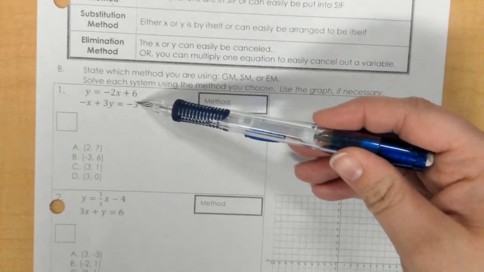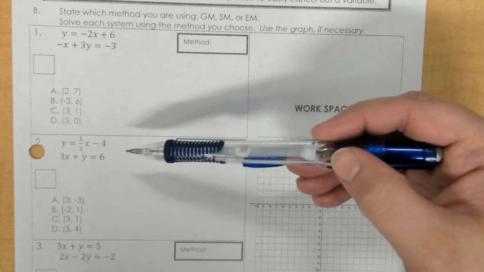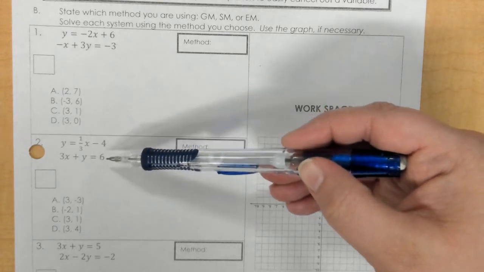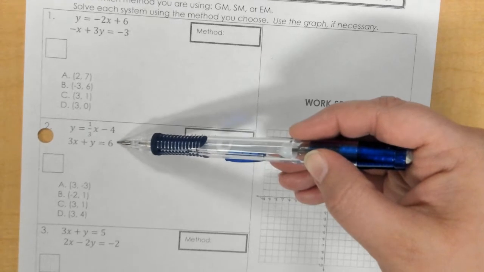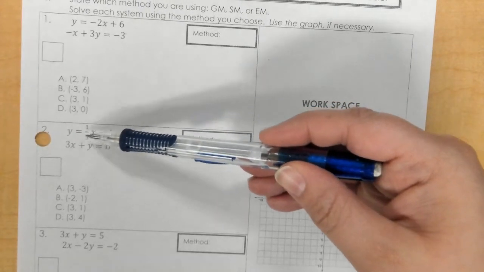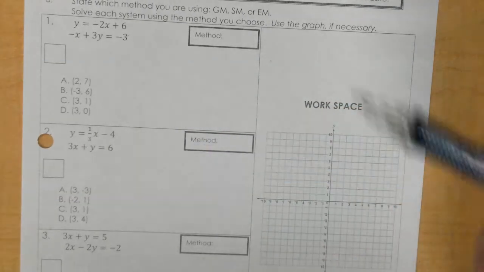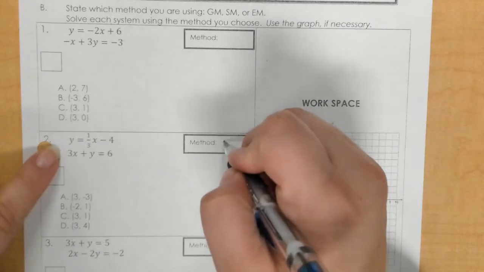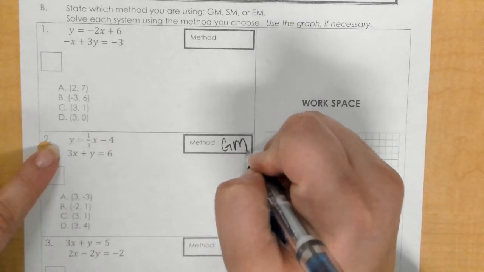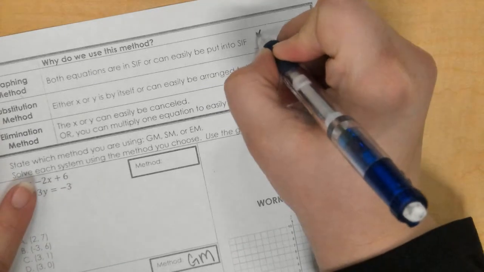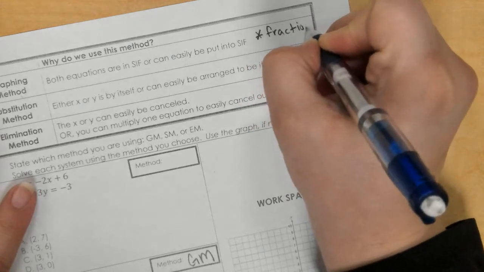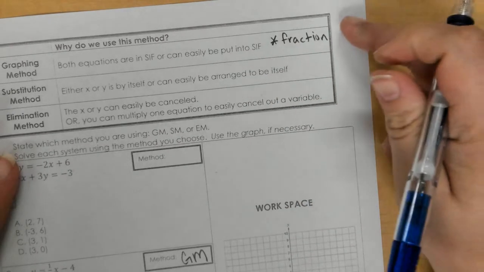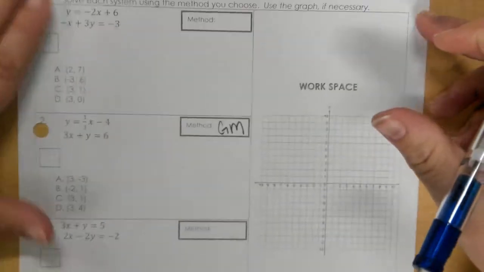So that's a possibility. Number two, we have slope-intercept form, and we can get the y by itself here pretty easily by subtracting 3. Plus it has that fraction. The fraction's the dead giveaway. So we're going to definitely use the graphing method because we have that fraction. So up here, I think you should add, if it has a fraction, you should know, oh, that's going to definitely be graphing.